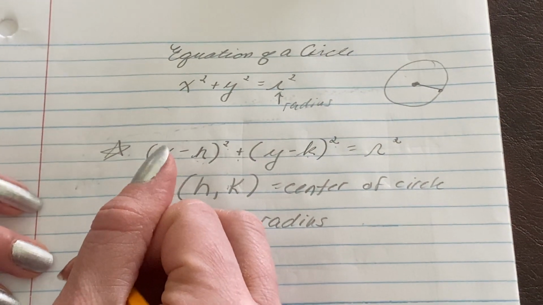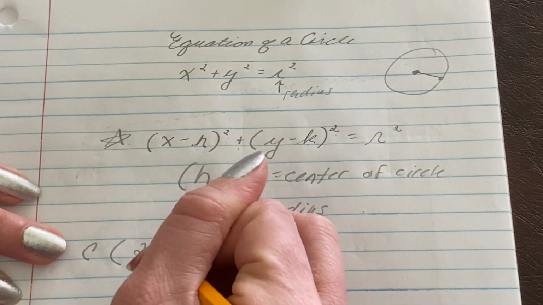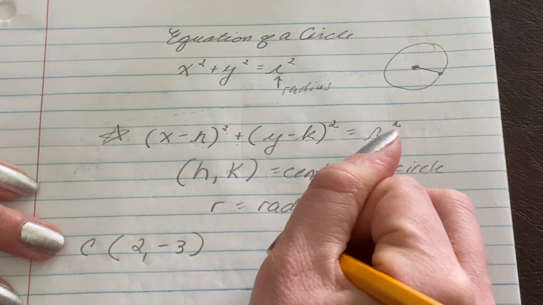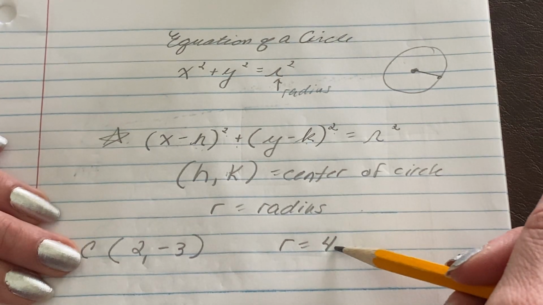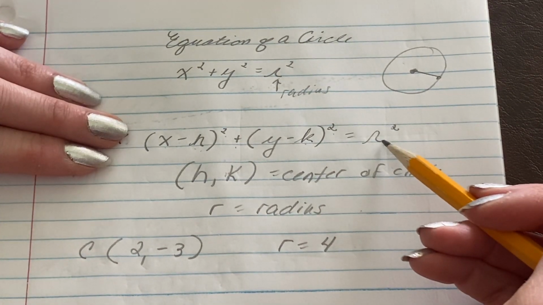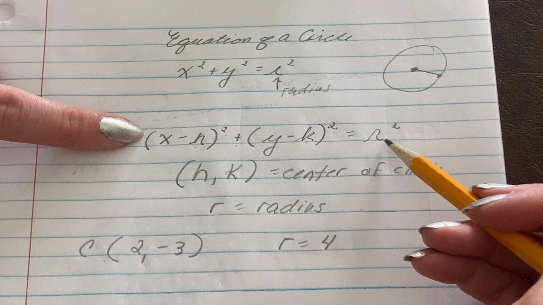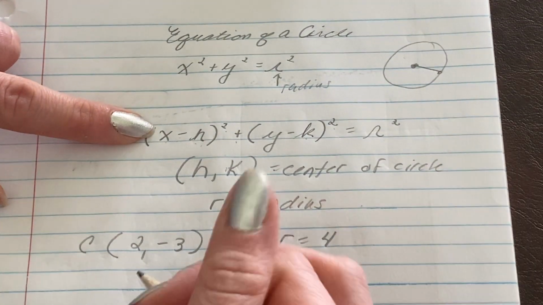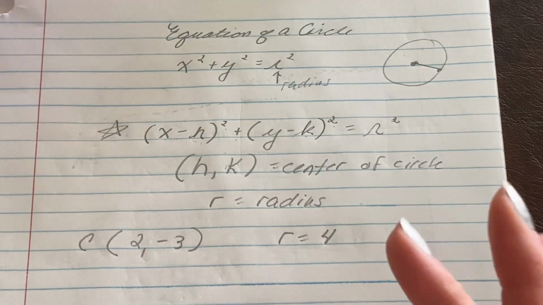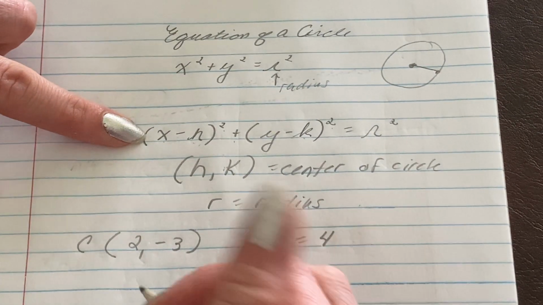So, if I told you that the center of a circle is (2, -3) and the radius of the circle is 4, we need to plug these values into our equation of a circle in order to write the equation of this particular circle on a coordinate plane. I'm going to go through this step by step and then explain it a little bit quicker.